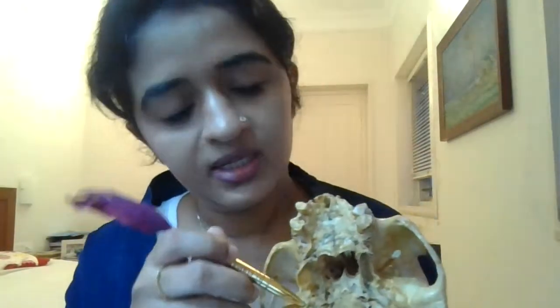Now we have to say which are the openings you get in the roof, in the greater wing of sphenoid. If you have studied the middle cranial fossa in the interior of the skull, in the greater wing of sphenoid there were three openings: foramen rotundum, foramen ovale, and foramen spinosum.